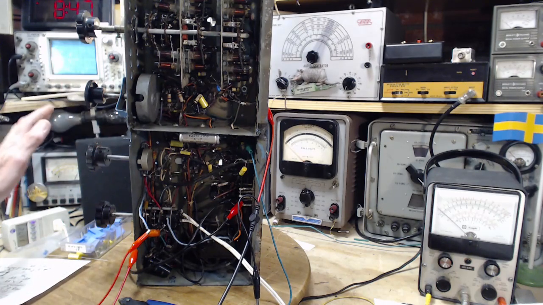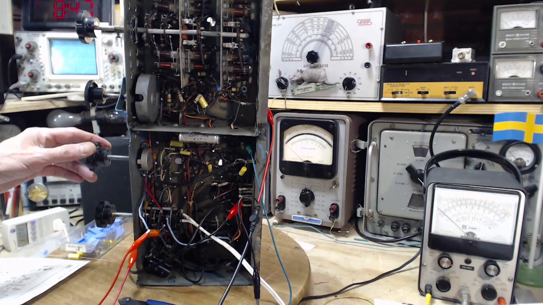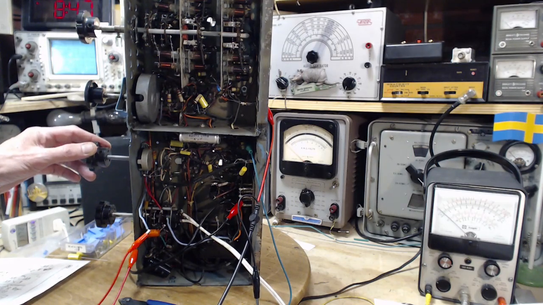So ignoring the distortion that's in the signal now, there's a lot of distortion. The tonal quality is okay. The distortion is here probably because I've disabled the feedback.